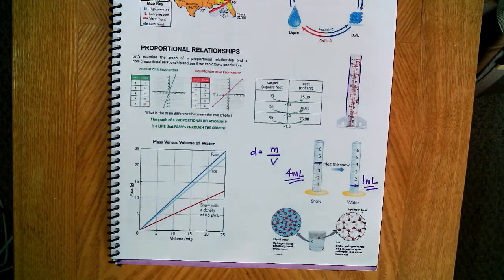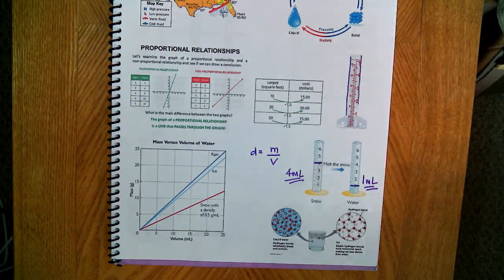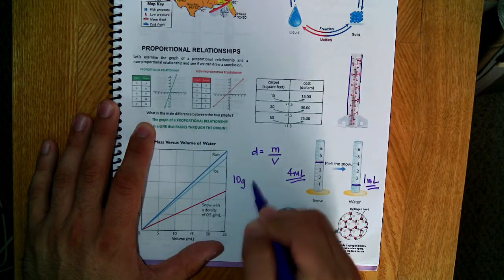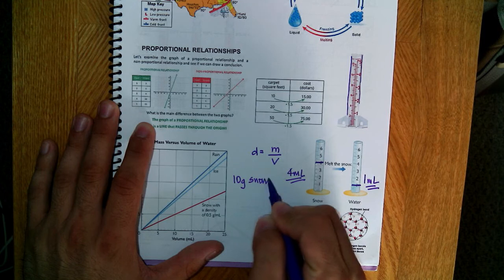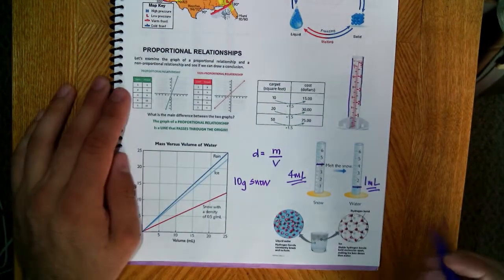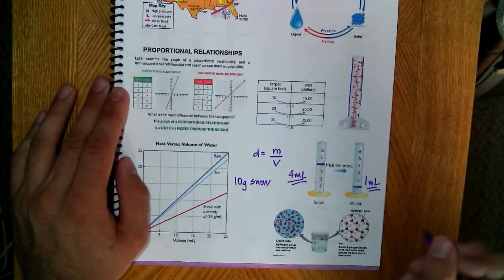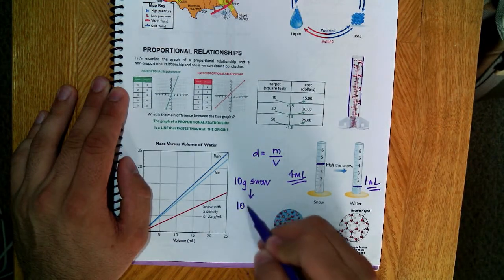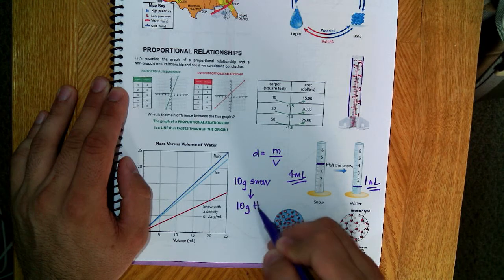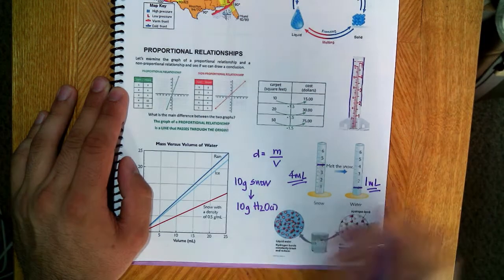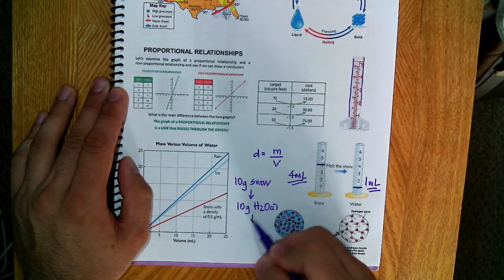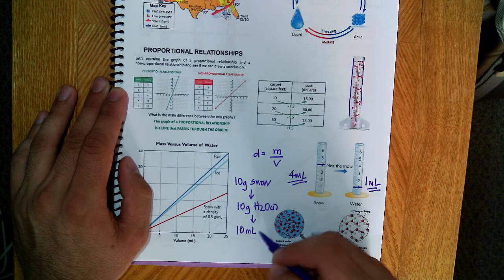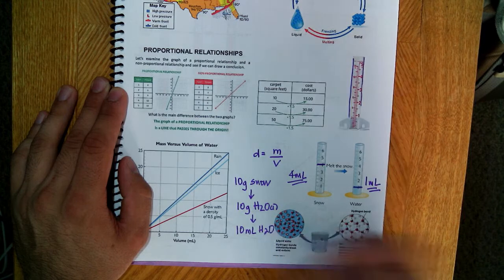So that would be one thing to consider if you were given a problem, let's say, where you had 10 grams of snow, and you want to find out the volume of water that results. Well, you know when this melts, you're going to get 10 grams of liquid water. And then you would have to use the density of water, which is 1 gram per milliliter for liquid water, to find the volume.